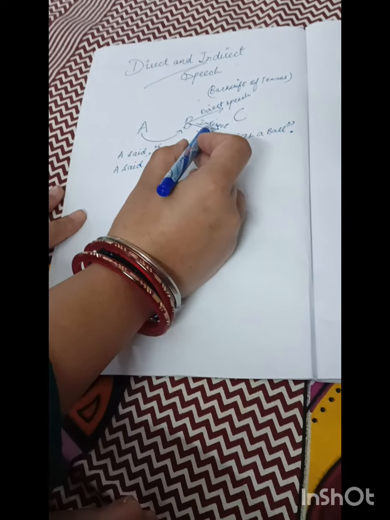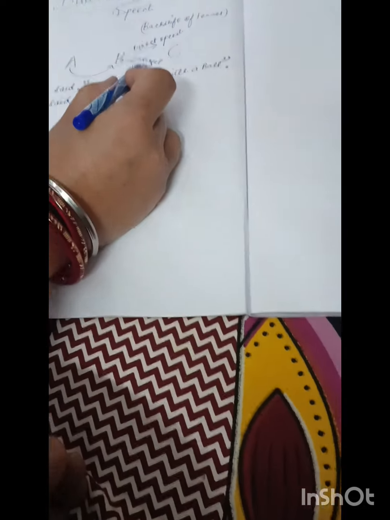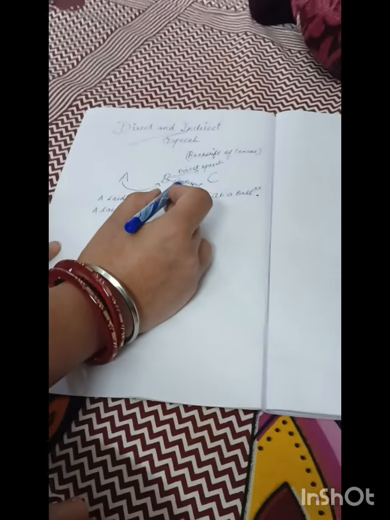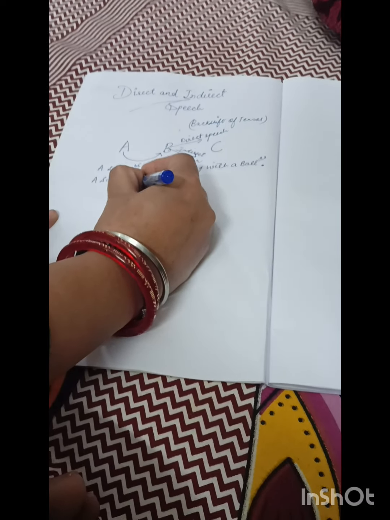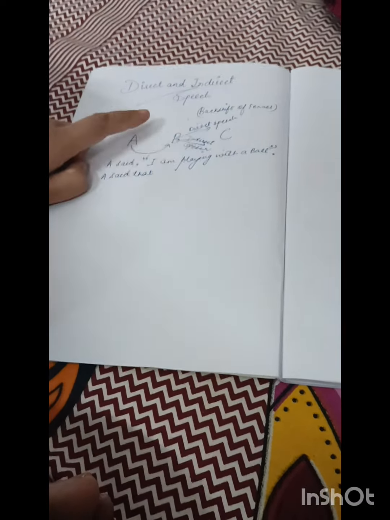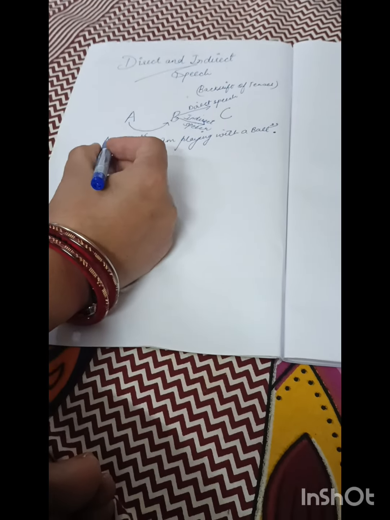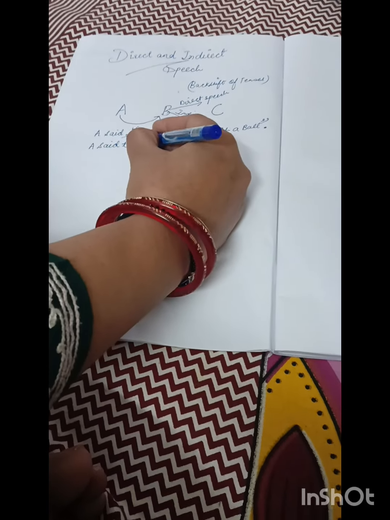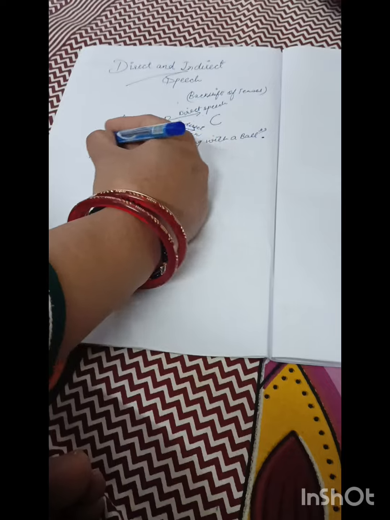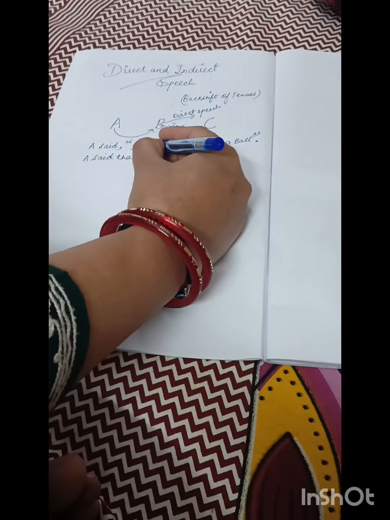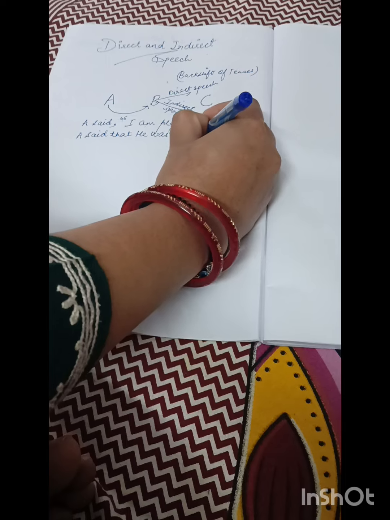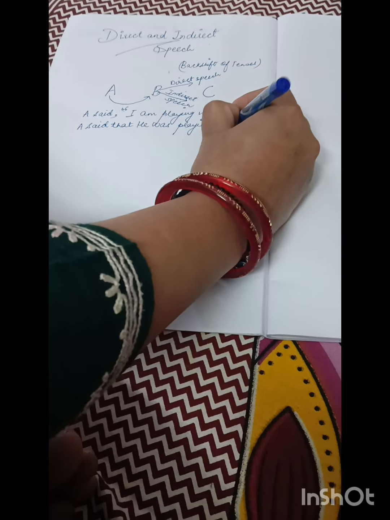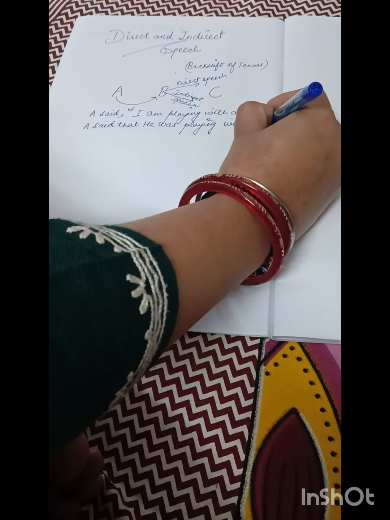But now in indirect speech, B will change the words. How will he change them? I have to remove the inverted commas. "I" will get changed into "he", as I am assuming A is a boy. "Am" will get changed into "was playing with a ball."